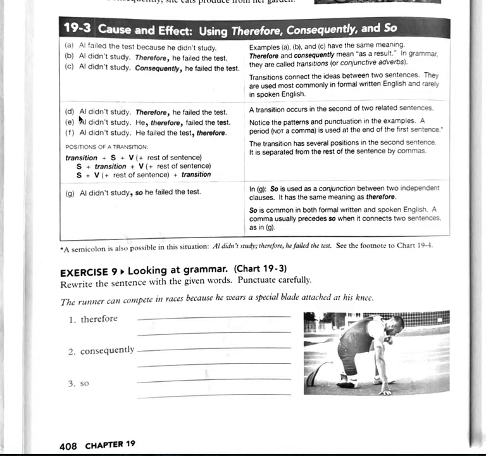Letter D. Al didn't study, period. Capital T. Therefore, comma, he failed the test. E. Al didn't study, period. He, comma, therefore, comma, failed the test. And F. Al didn't study, period. He failed the test, comma, therefore. Transition occurs in the second of two related sentences. Notice the patterns and punctuation in the examples.